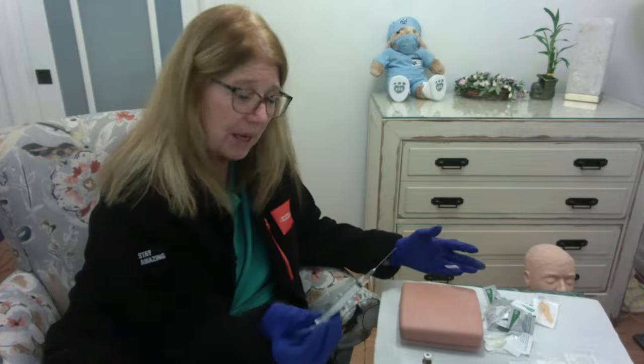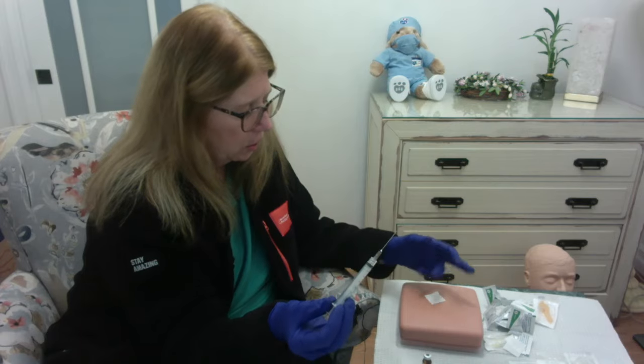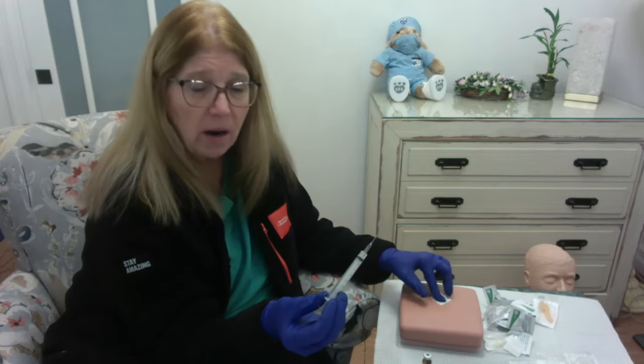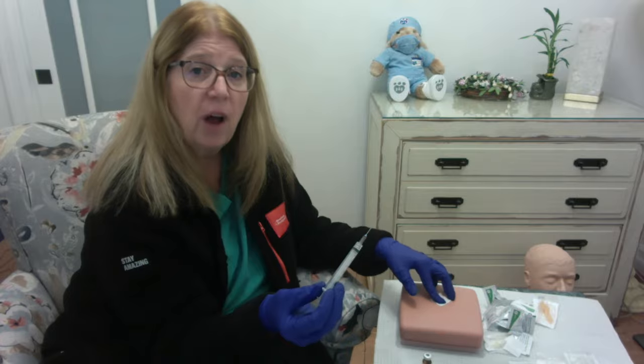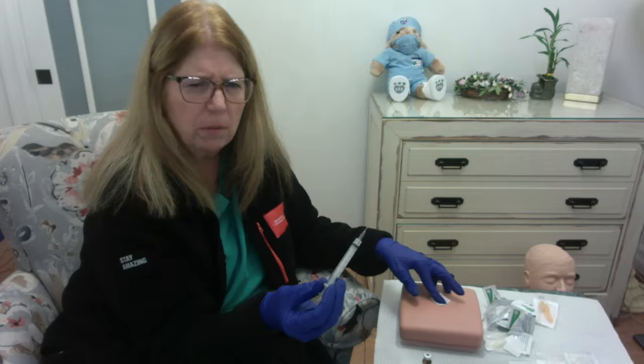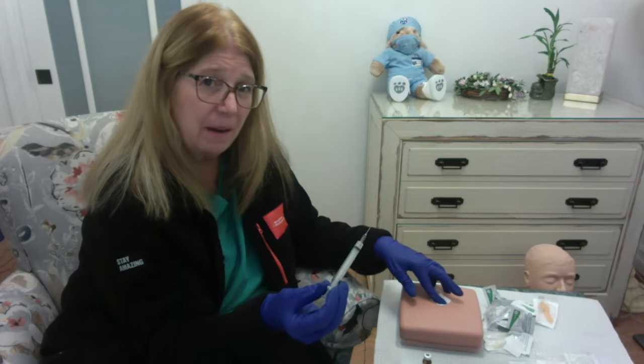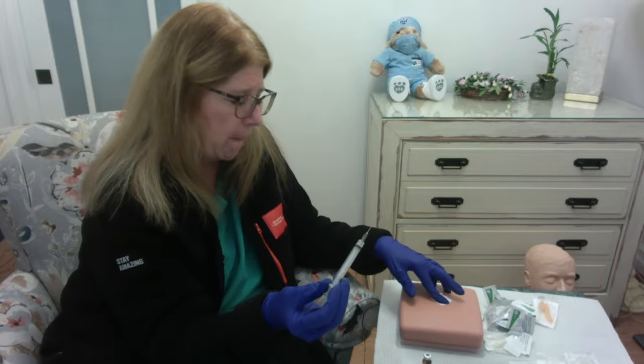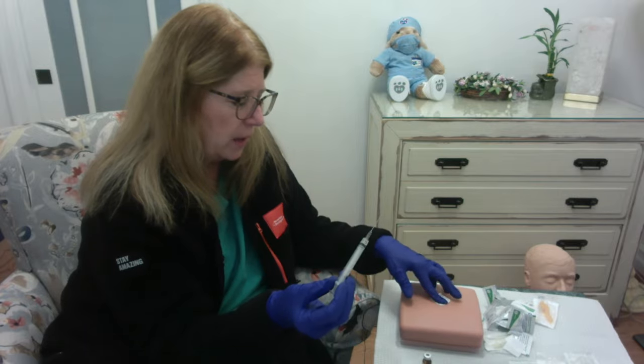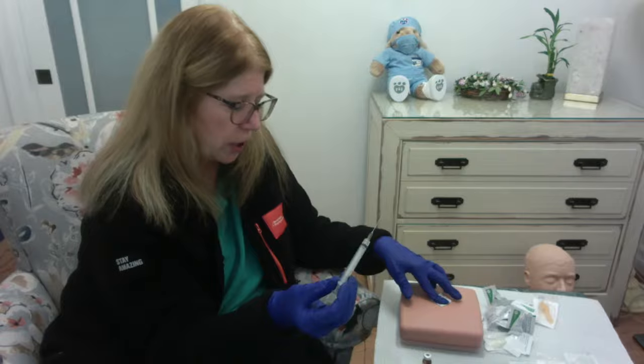I take out my needle. I use that alcohol swab to cover the area and do a little massage, okay, because it's painful, all right? I may have to put a Band-Aid on it if necessary, all right? So that is our IM injection.